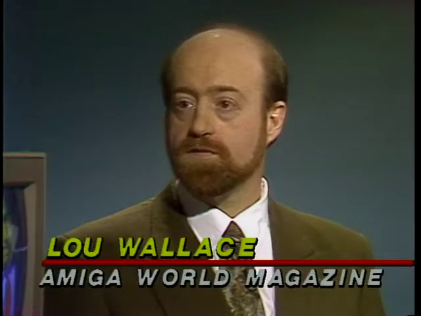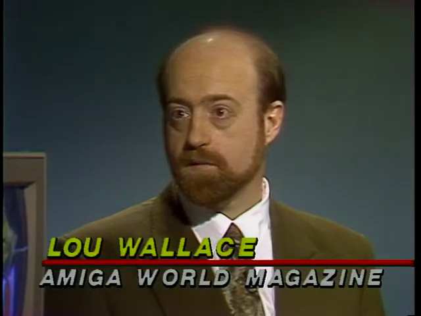NewTek has completely overhauled the Video Toaster software this year. Version 2.0 has a wide range of new effects, action wipes, and transitions, as well as new animation features and so forth. They've also added interoperability, where you can control the Video Toaster from a Macintosh under Windows or, of course, under Amiga DOS. Okay, let's take a look at 2.0 Toaster.